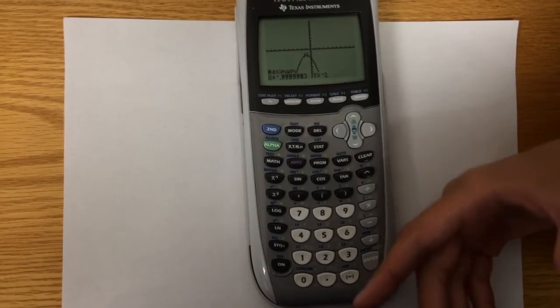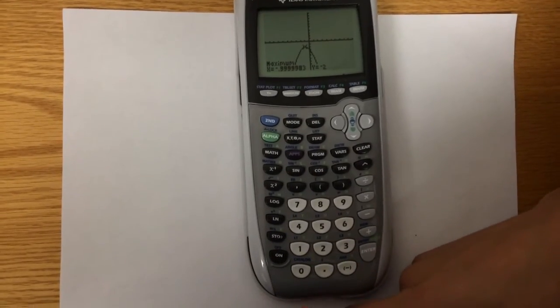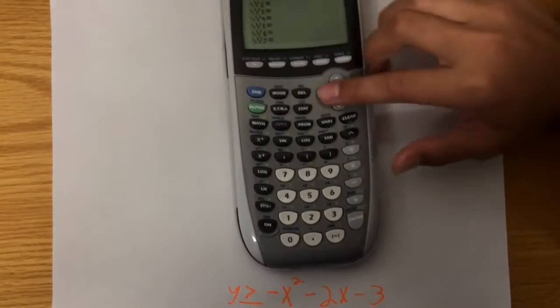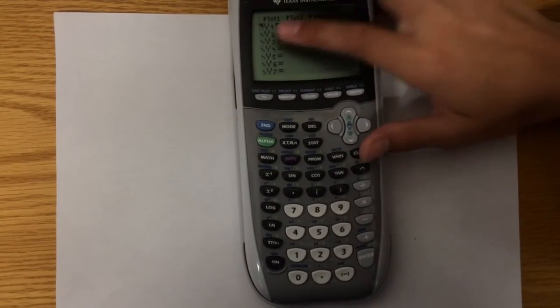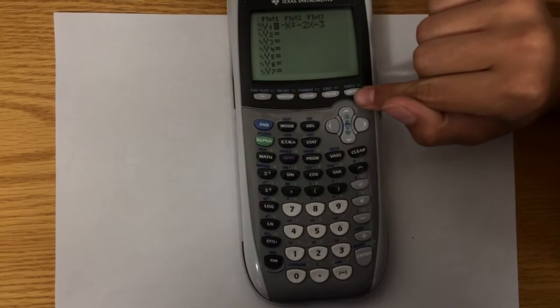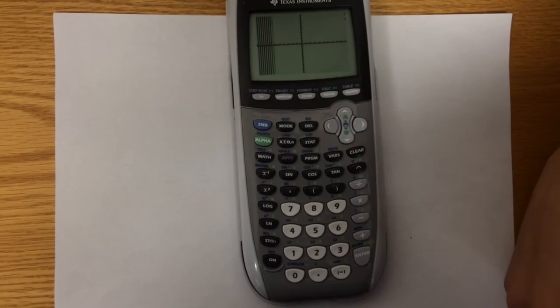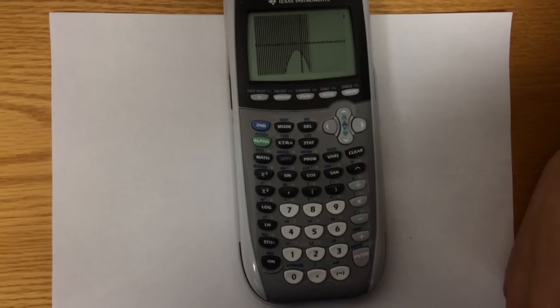And if you want to shade, because we can see that it's greater than or equal to, you go to y equals, over, hit enter, enter. This shows that it's shading on the outside. Then you hit your graph, and it shades it in for you.